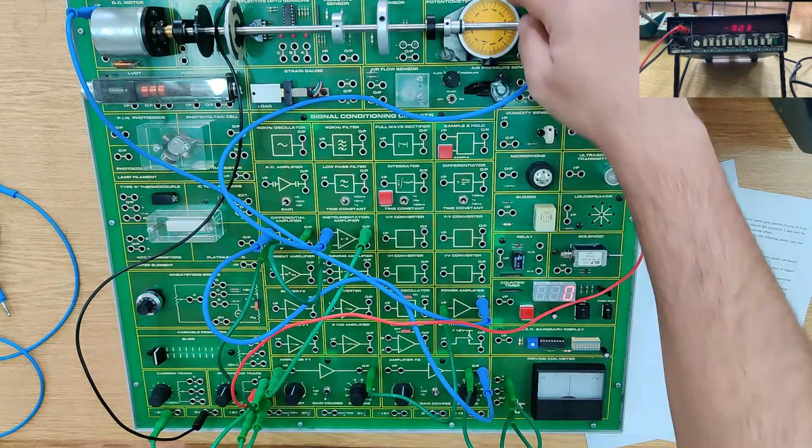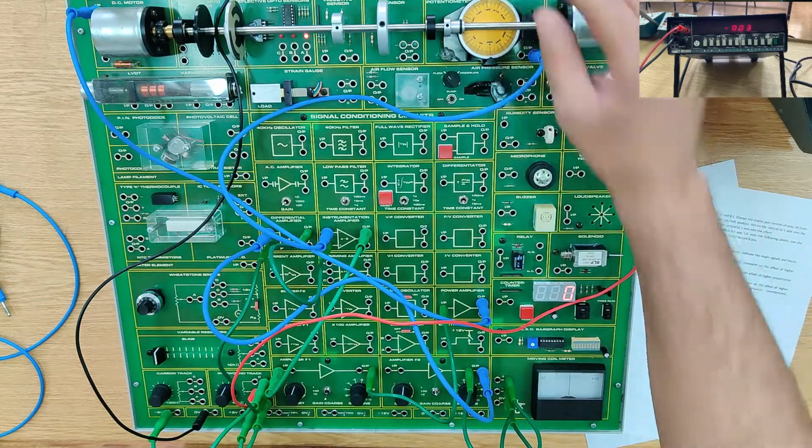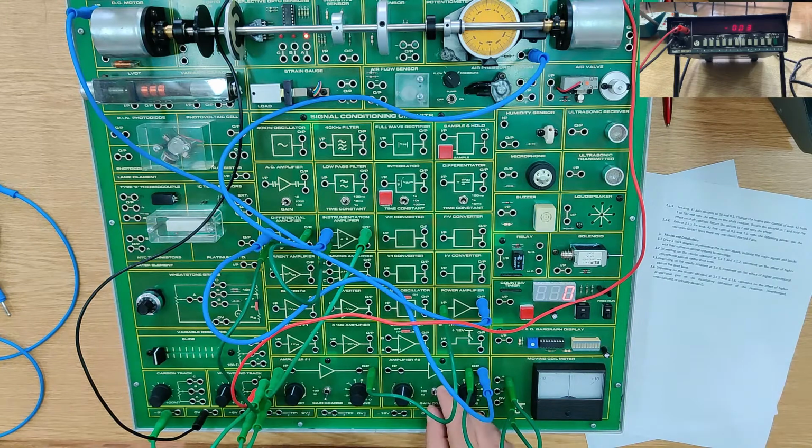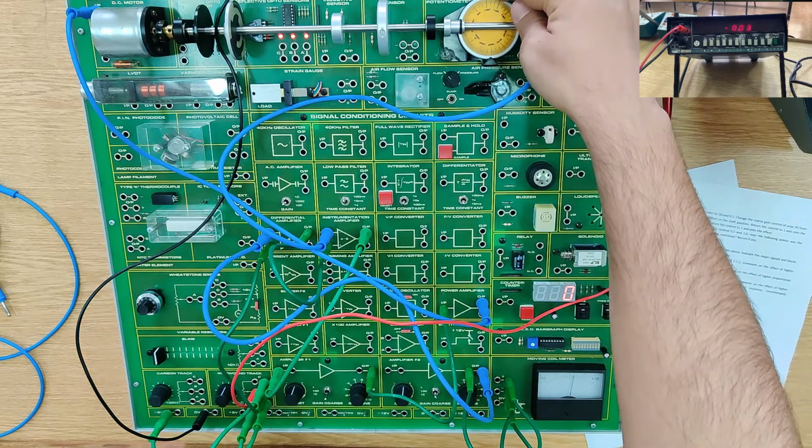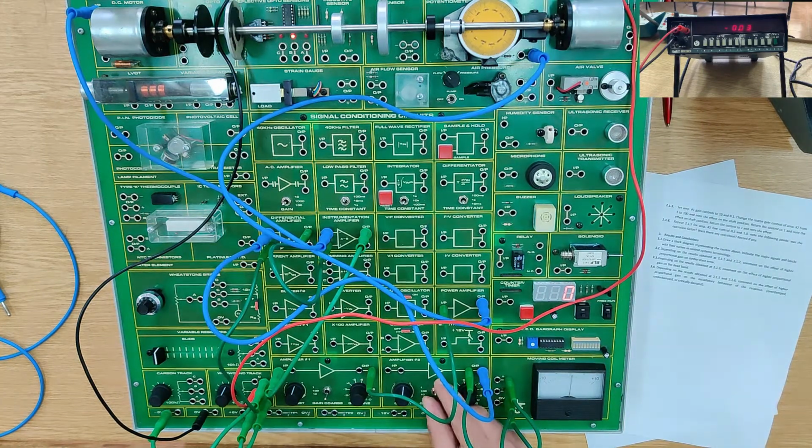And for gain 1, we have much bigger deadbands, so we have no overshoot, and our deadband is still here.